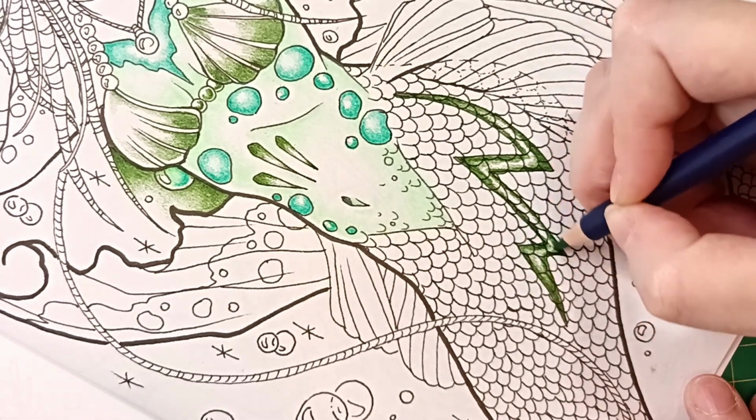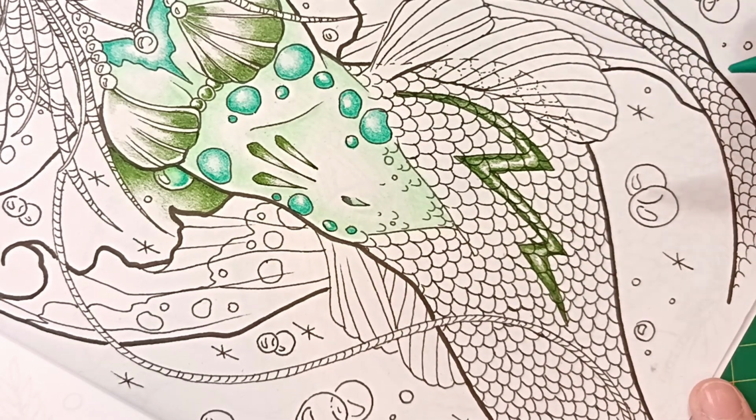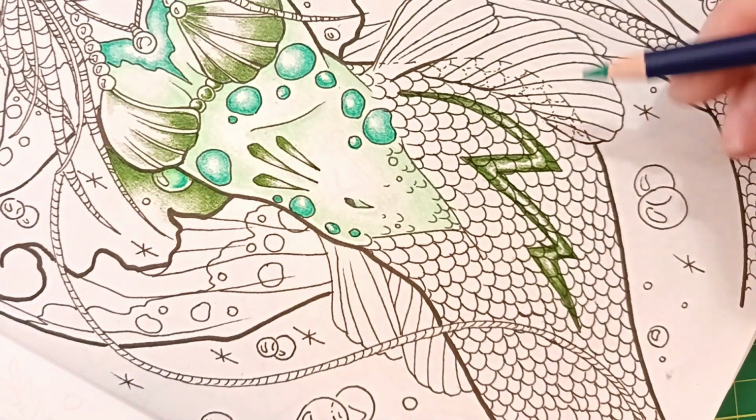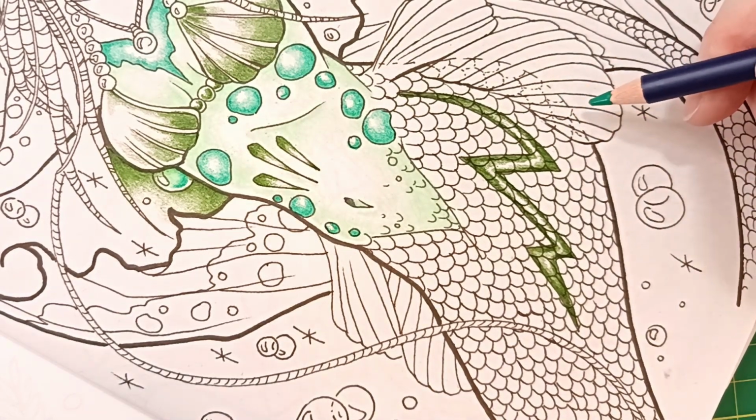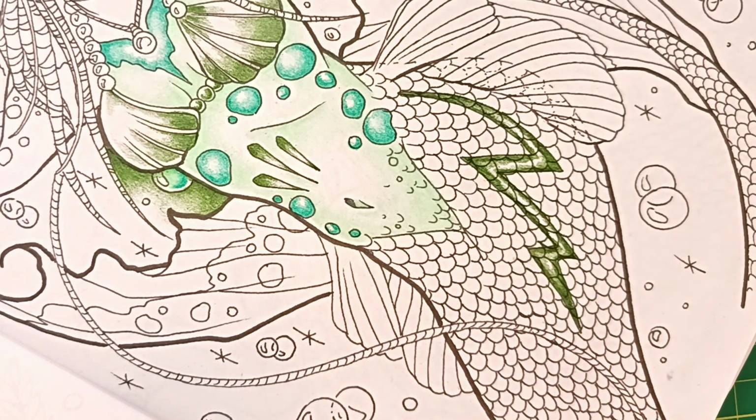Come to think of it, probably all the scales, which is very odd because I do love dragons and dragons have scales. So yeah, let's see, where were we? This might be quite difficult here. The fin looking a little bit transparent. How to do that was just my pencils.